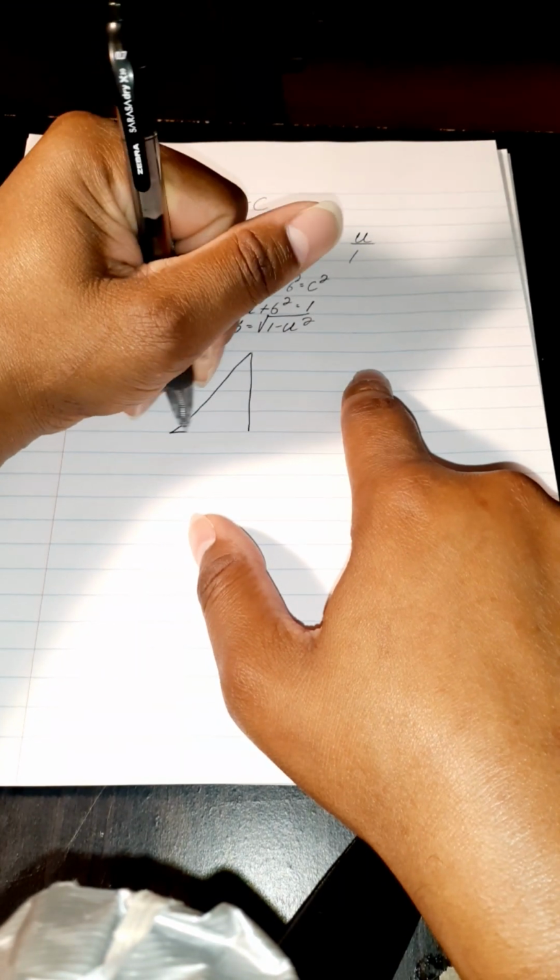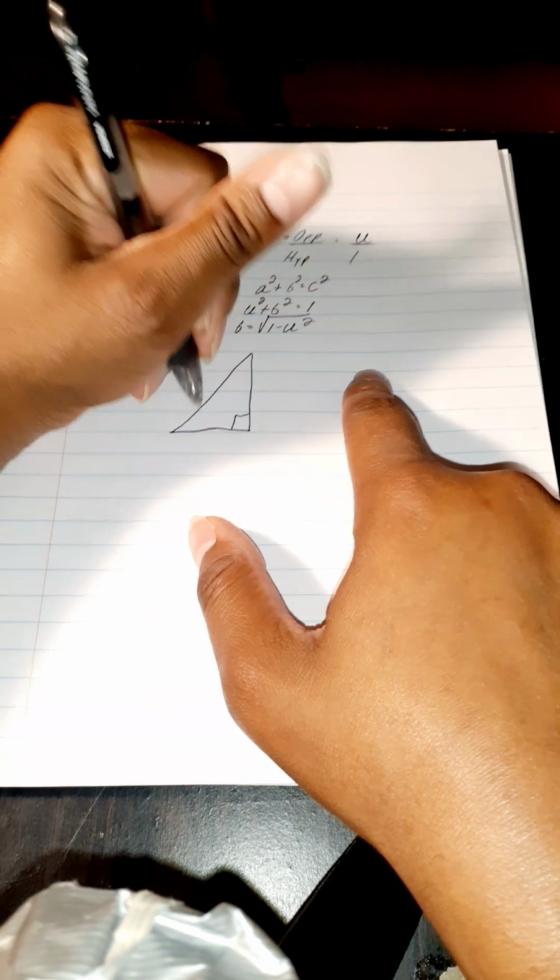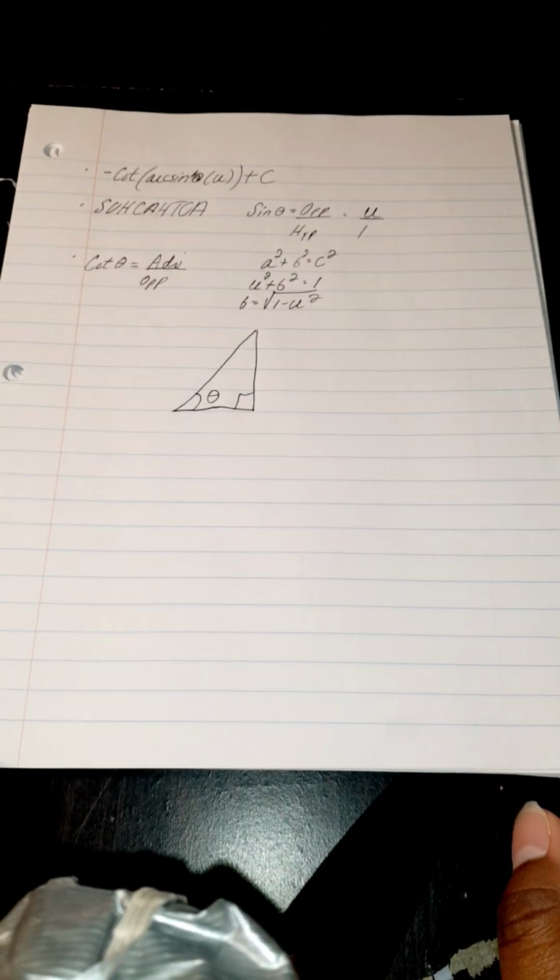Sometimes it doesn't hurt to draw the triangle out. So we've got the sides that we need.